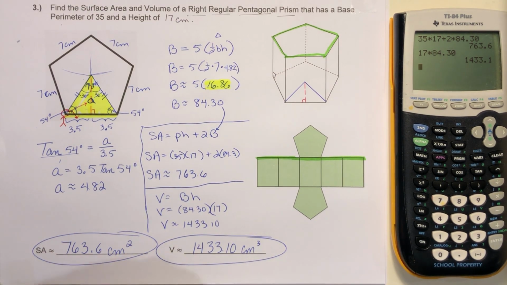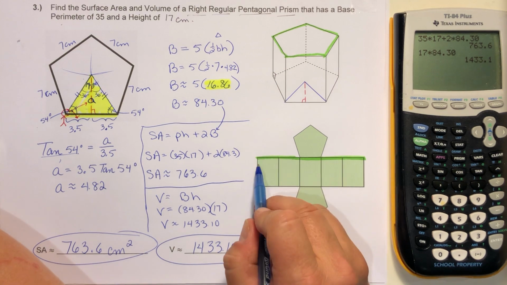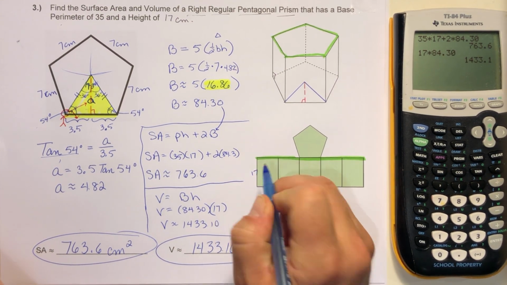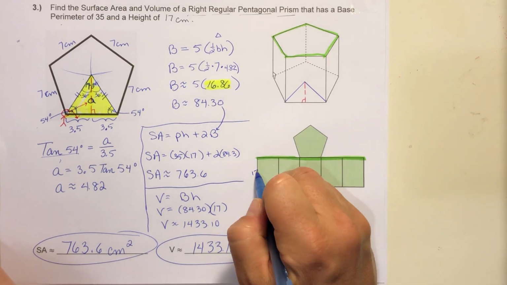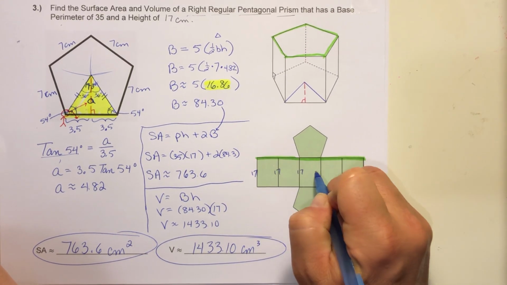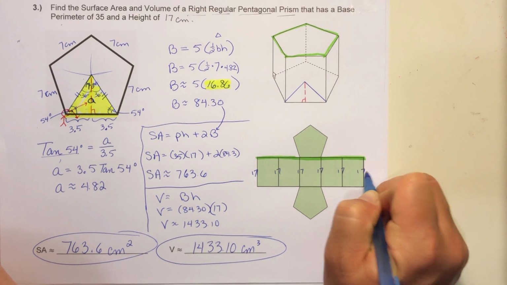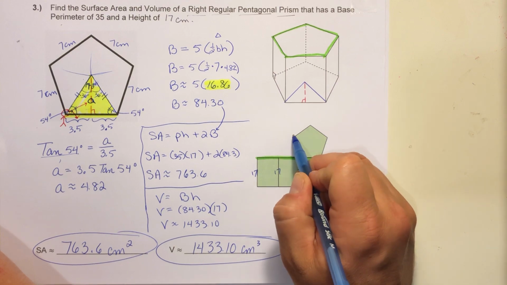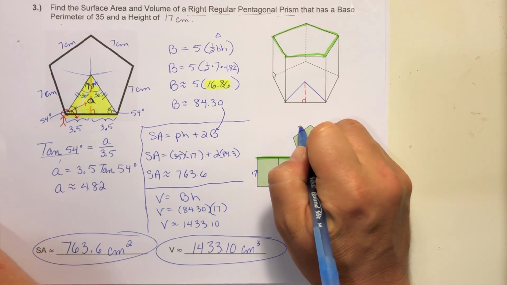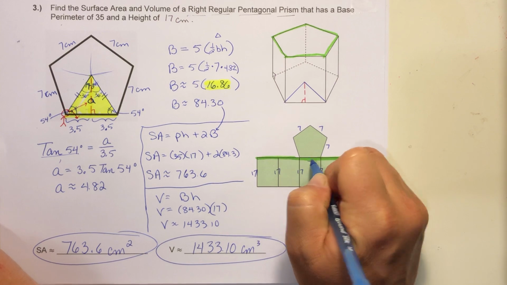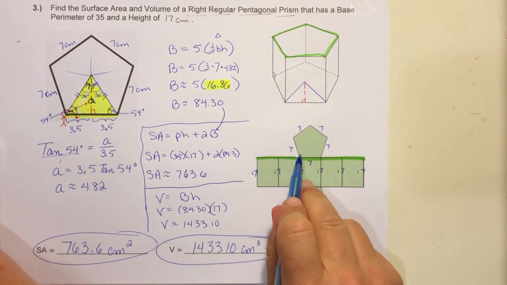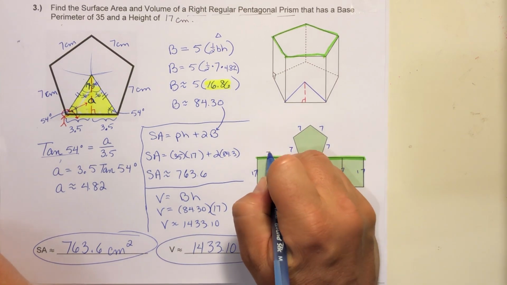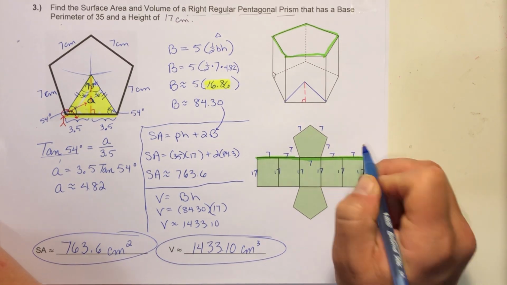Before you guys go, I do think it's important to take what we've just done and label the measurements on the net. So what was this length here? Well, that's the height of your prism. So that was 17, and it's 17 all the way through. What was the length of each side of the pentagon? Well, each of them were 7s. 7 here as well. But think about it. This base had this wrapped around it. So that means all of these are 7s.